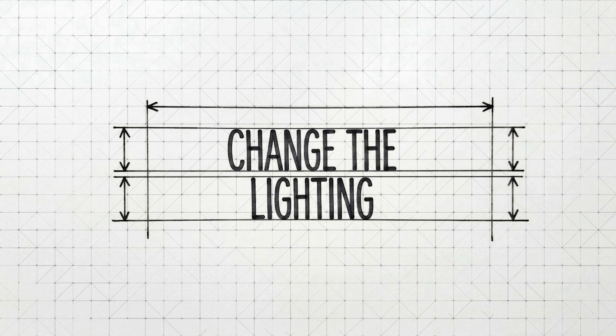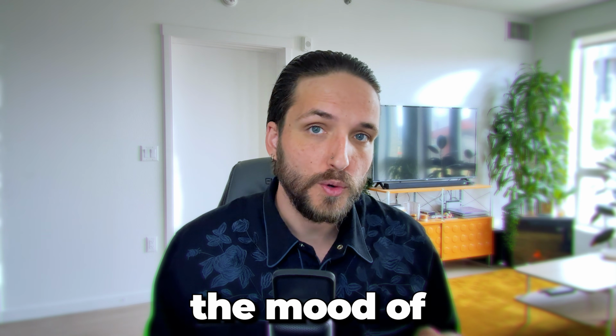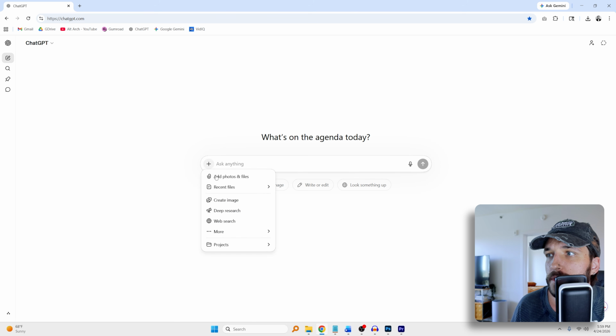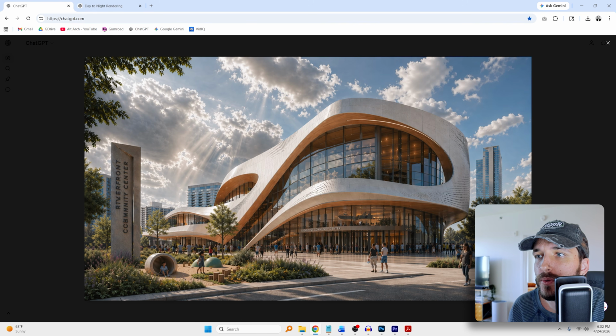Sometimes the design is definitely not the problem. Maybe it's just the lighting. It really affects the mood of an image. Let's learn how to change that. Let's head over to New Chat, add the image that you would like to change the time of day to. This is the image that I'm going to change into a night shot.